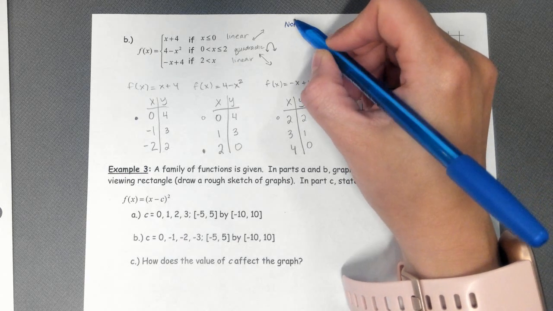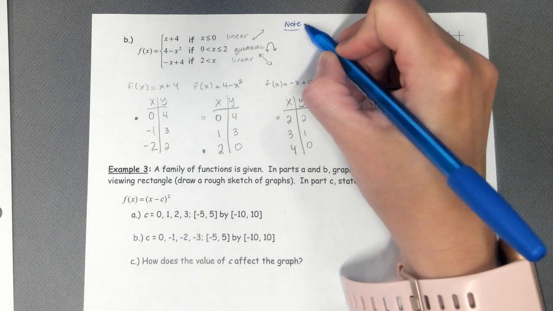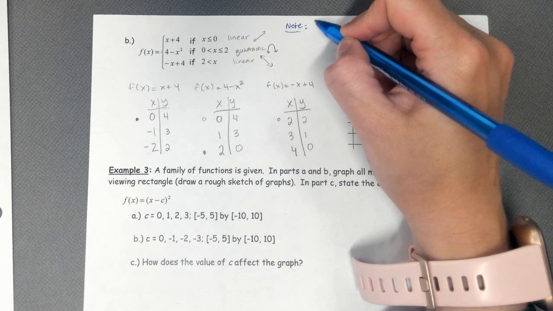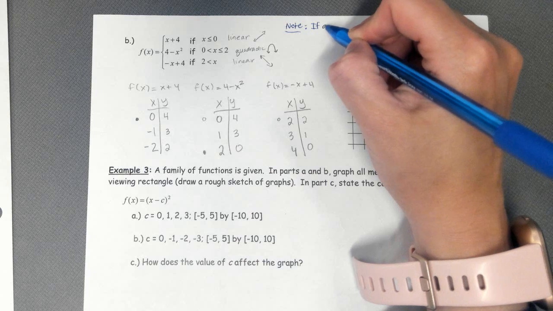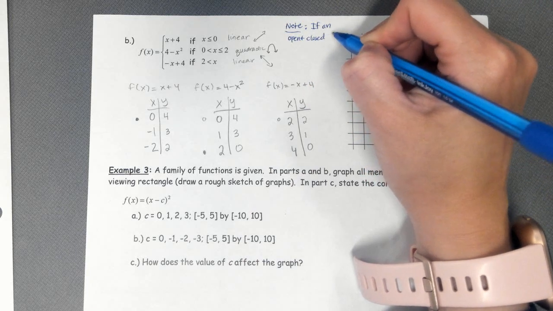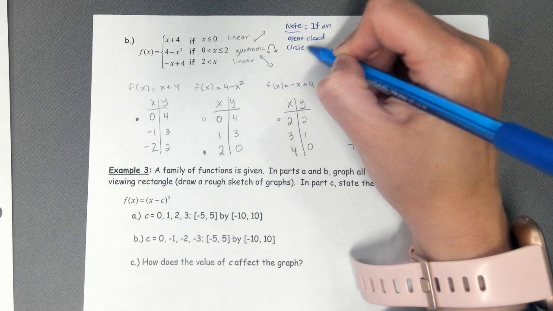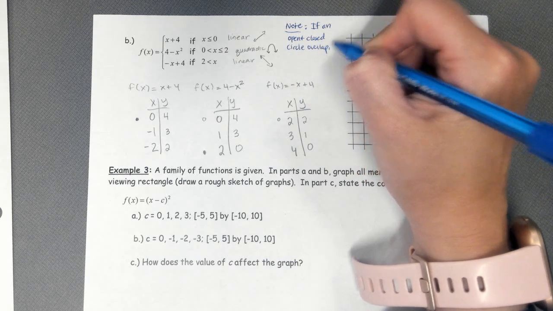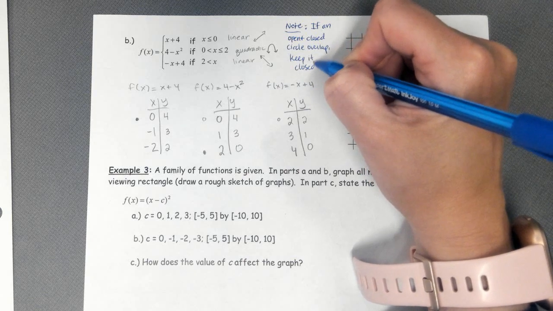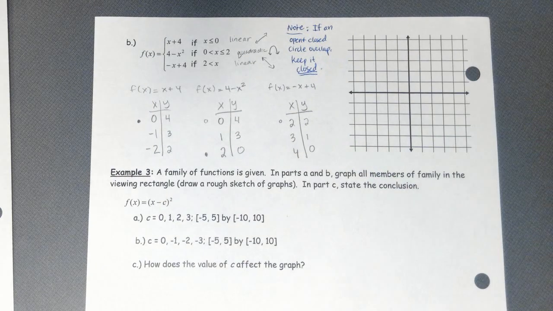Make it what? Yeah, make it a closed circle. Don't make a target. Okay, so if an open and closed circle overlap, keep it closed. Okay, so don't make a target.